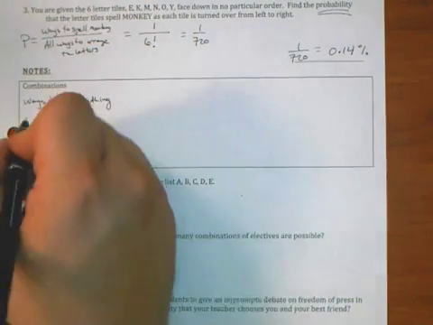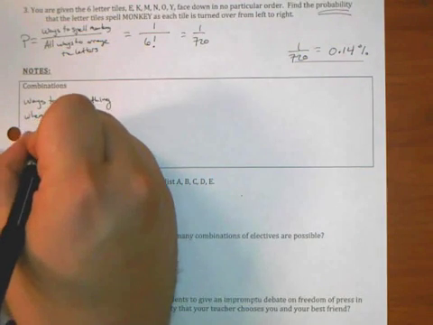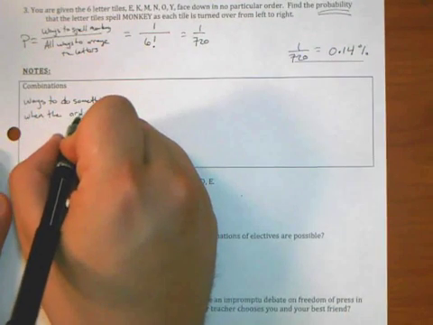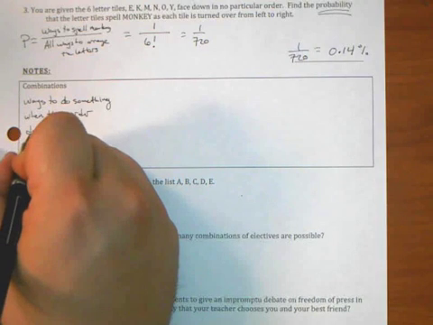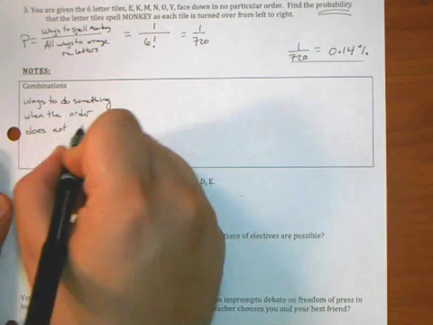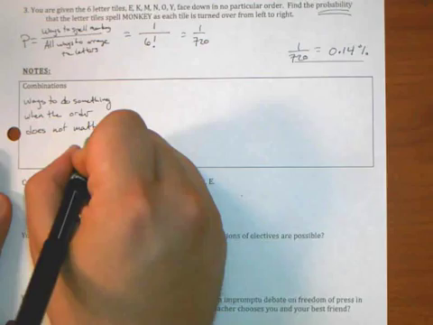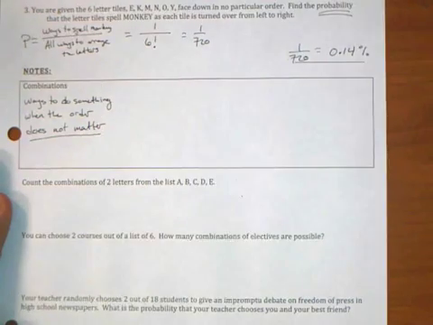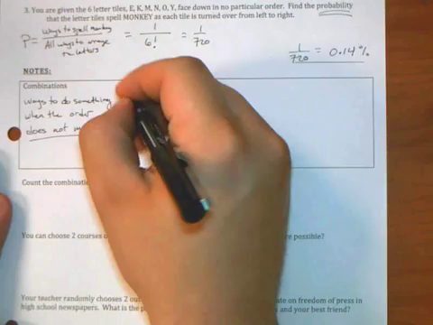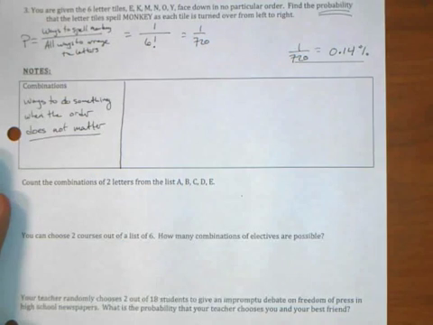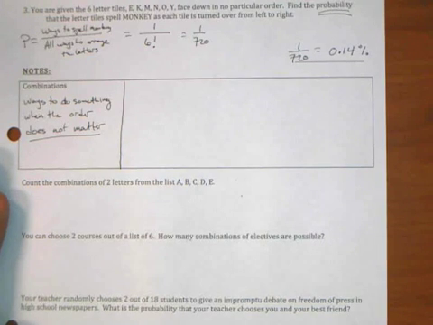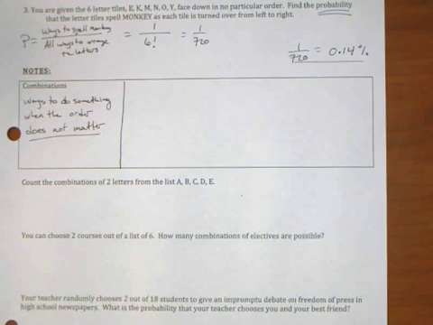The ways to do something when the order does not matter. I want to contrast that with what we did last Thursday, which was permutations. If you recall, permutations were lists, so that's when order really mattered. Combinations, it's not so much.